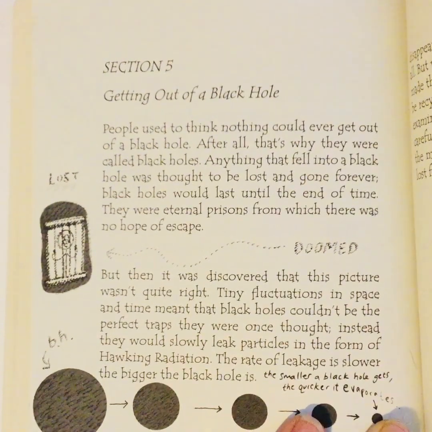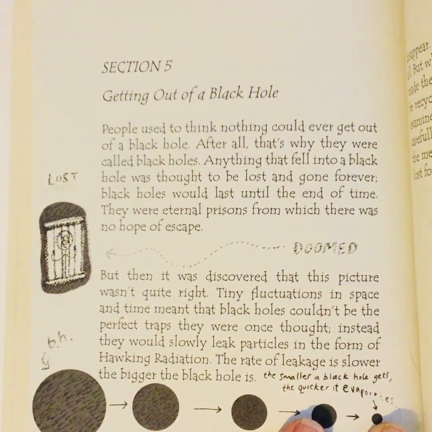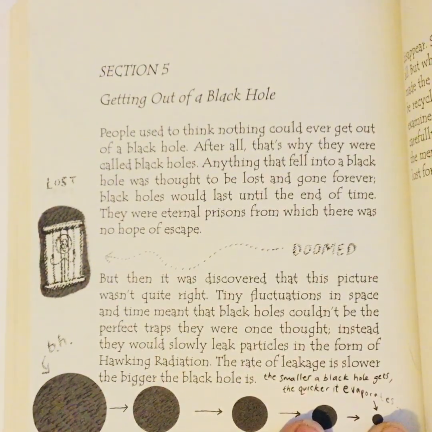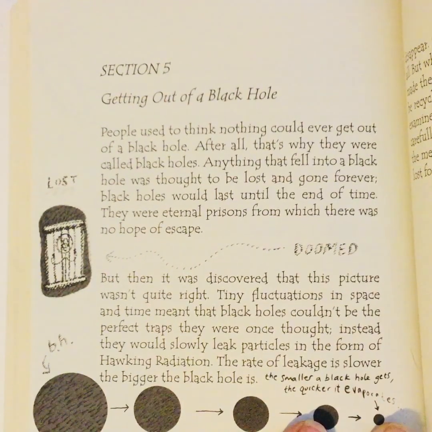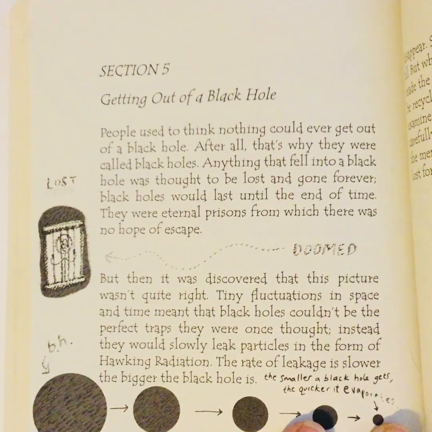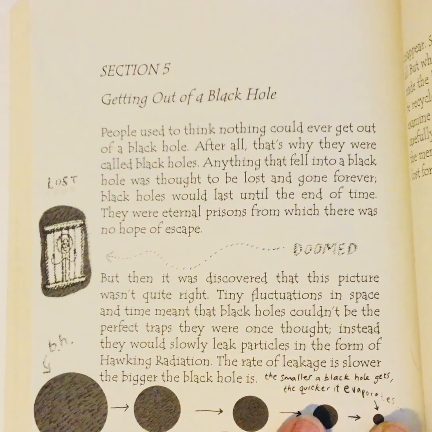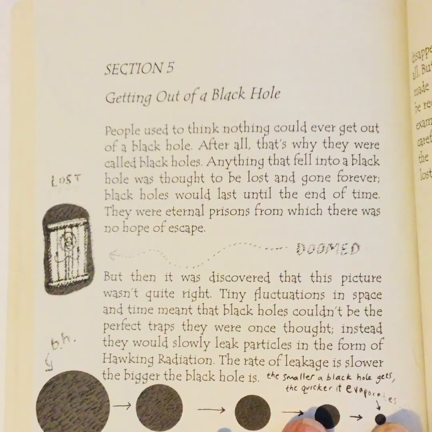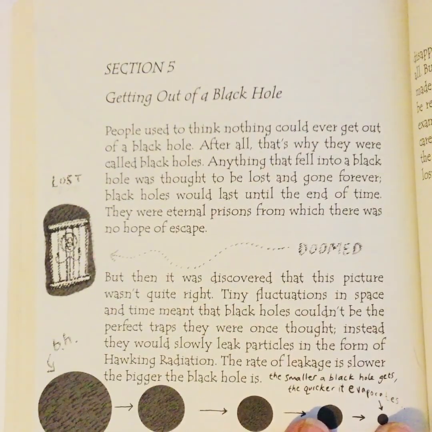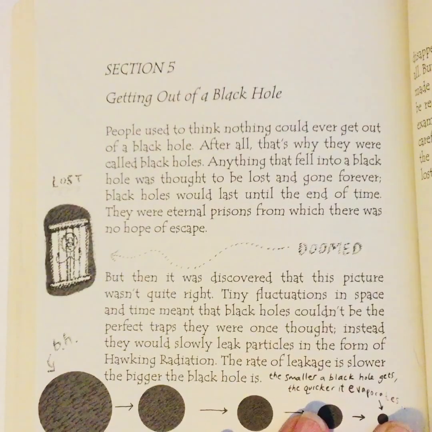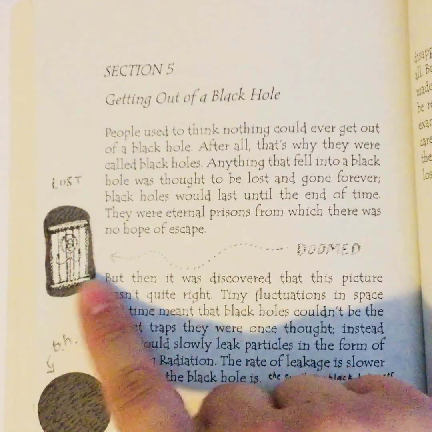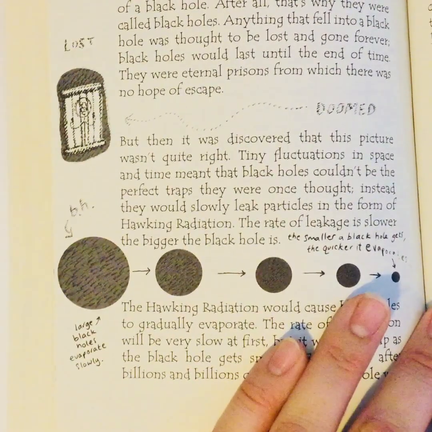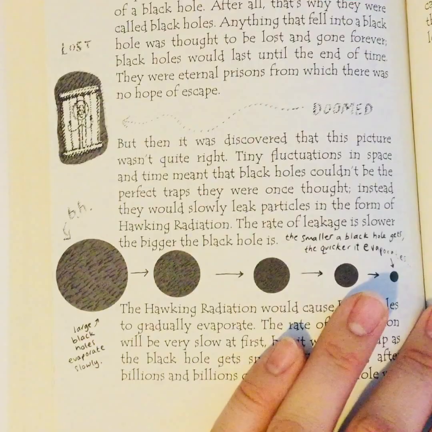Section 5. Getting out of a black hole. People used to think nothing could ever get out of a black hole. After all, that's why they were called black holes. Anything that fell into a black hole was thought to be lost and gone forever. Black holes would last until the end of time. They were eternal prisons from which there was no hope of escape. Lost. Doomed.